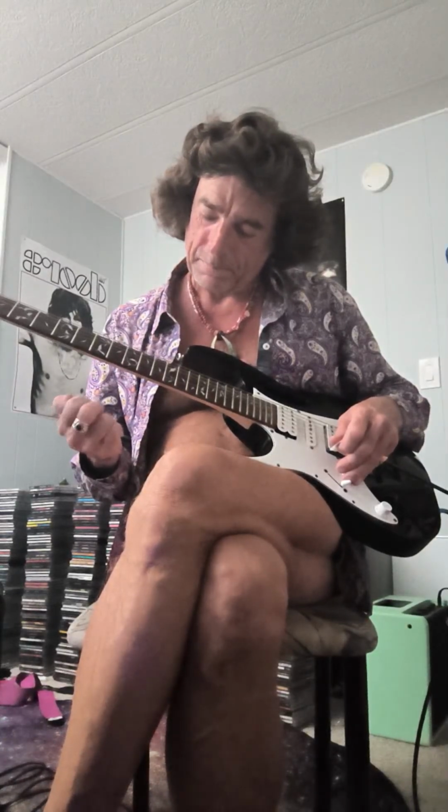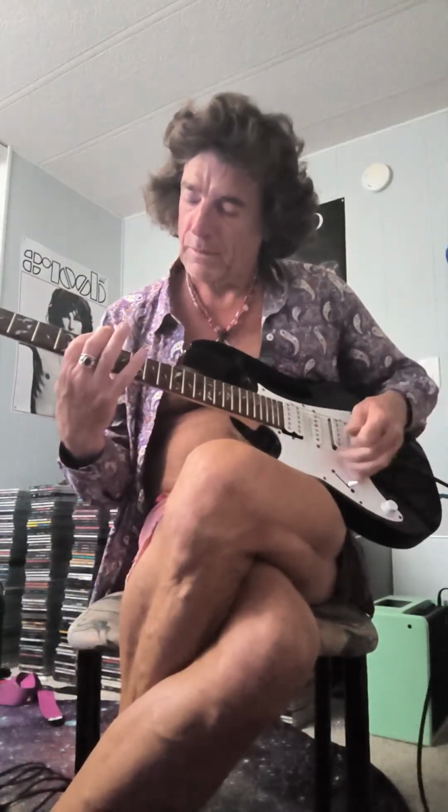Let's say I'm going to make a weird key. Let's say I'm in A sharp harmonic minor. It's already a weird key, but there's a reason I picked that key. So A sharp harmonic minor. The main mode is A sharp harmonic minor. Dominant mode is E sharp Phrygian.